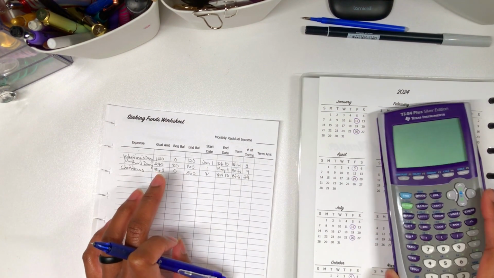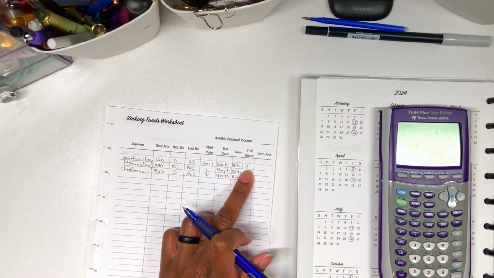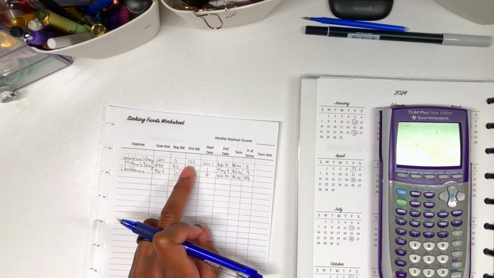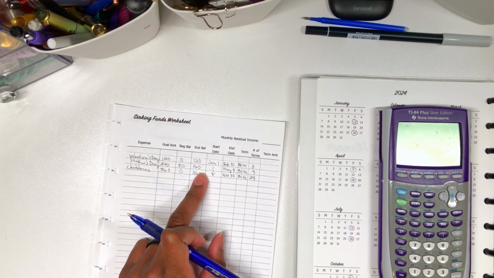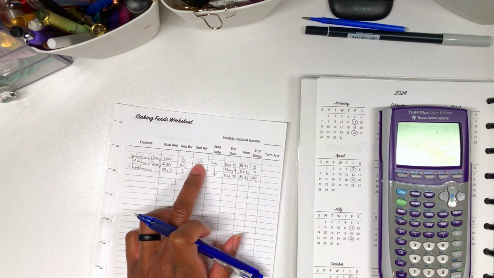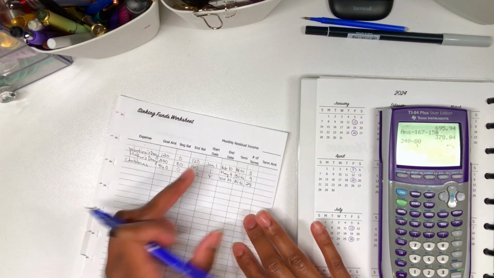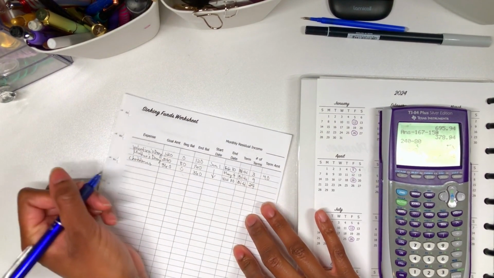You're going to go ahead and divide the ending balance by the number of terms that you came up with, because again, the ending balance is what you need to have so that you have the money for these different events. So 120 divided by 3, you need $40 per paycheck.